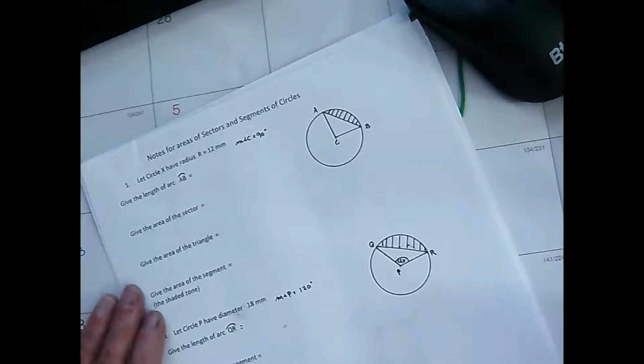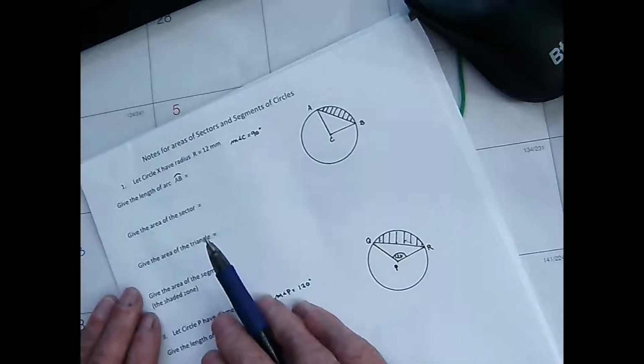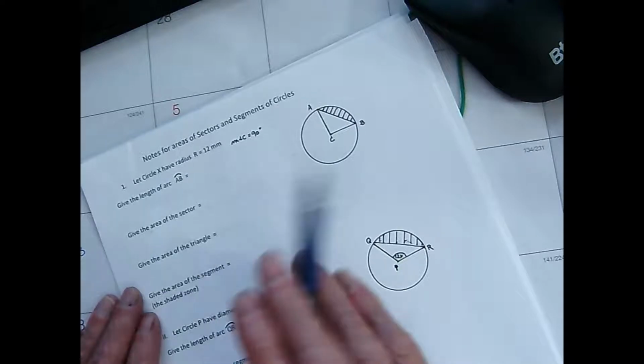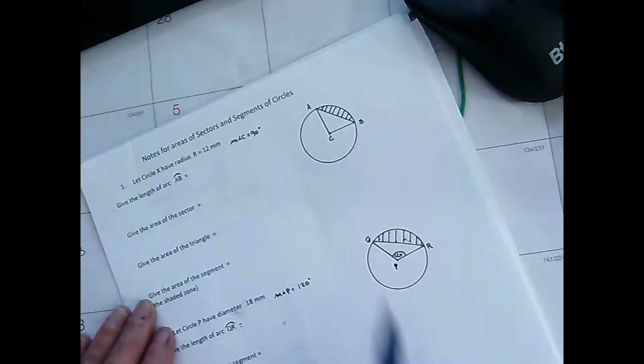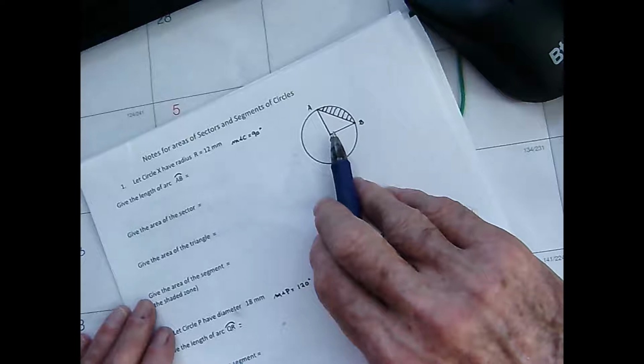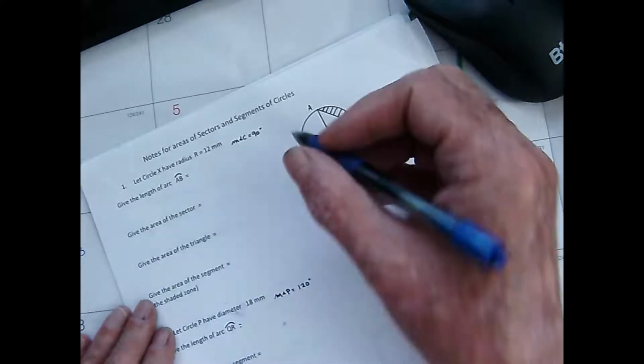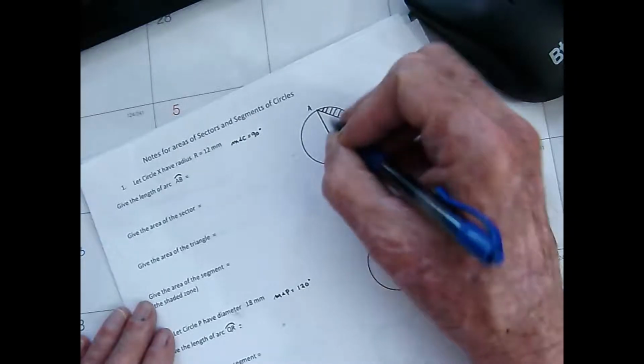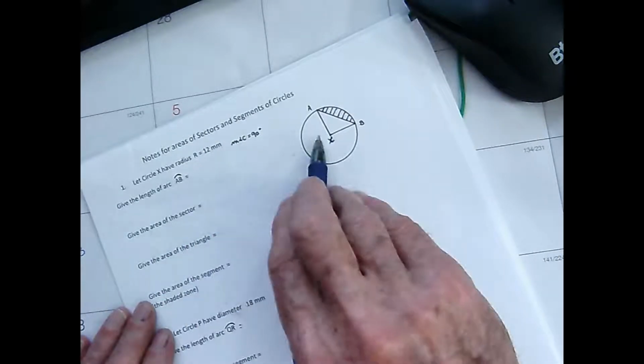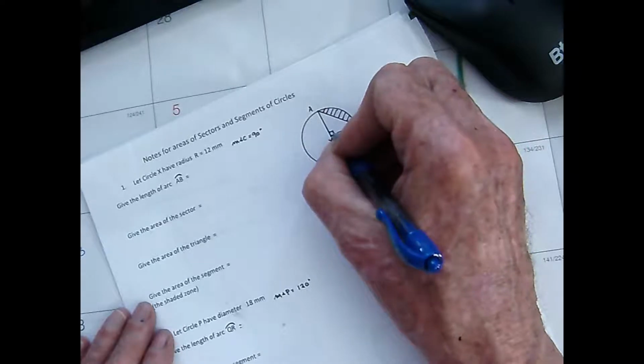Hi everybody. For the next little while we're going to talk about areas of sectors and segments of circles, also some arc lengths, and it's a pretty interesting little workout. I'm going to start with this picture. We got circle X, that looks like circle C. I'm going to make it be circle X with radius 12, and this angle is a 90-degree angle right there.